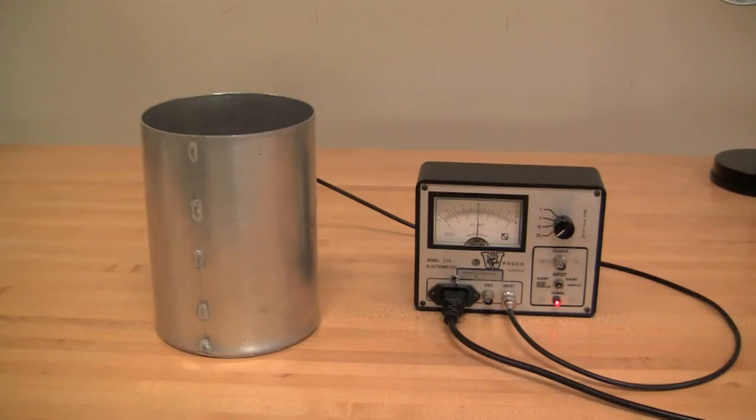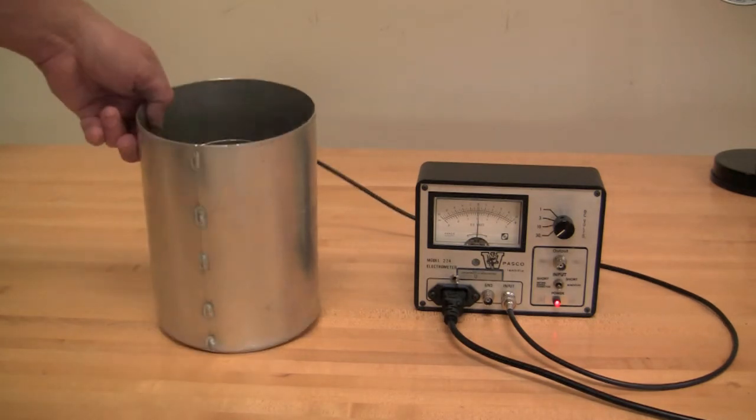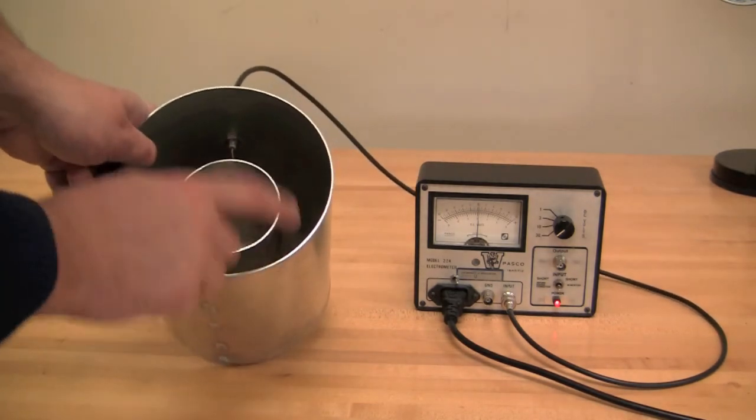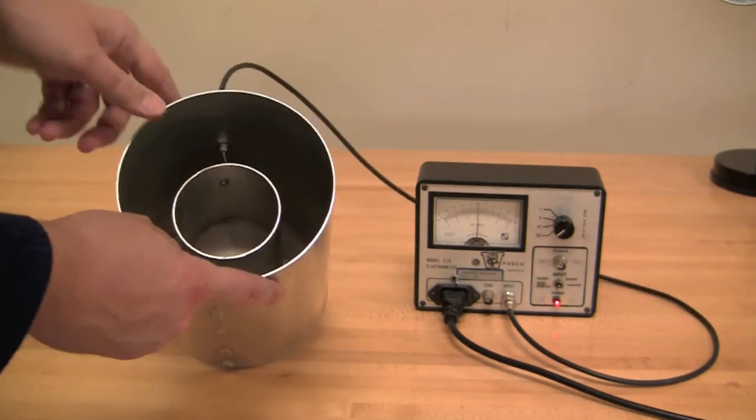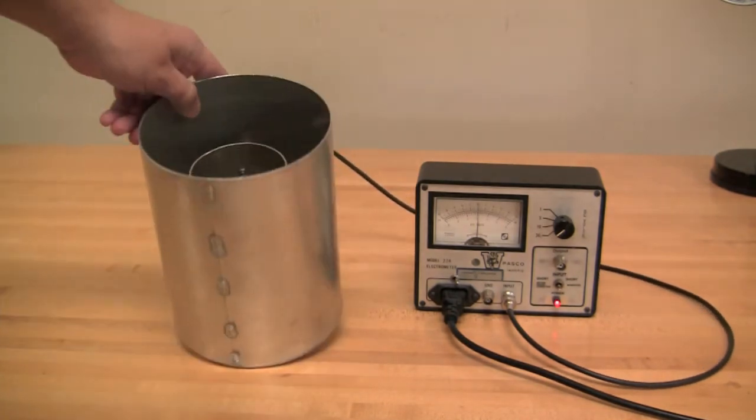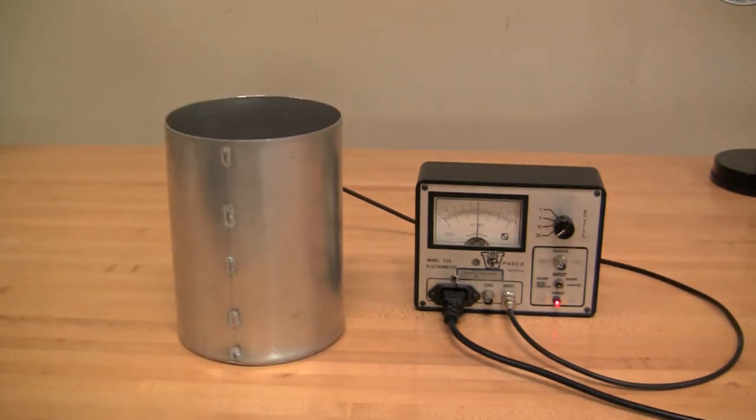Our next measurement tool is the Faraday cup. The Faraday cup consists of a small inner cup connected to a BNC output. The cup is connected by and electrically insulated from a grounded conducting shell, designed to shield the cup from outside electrical influences.